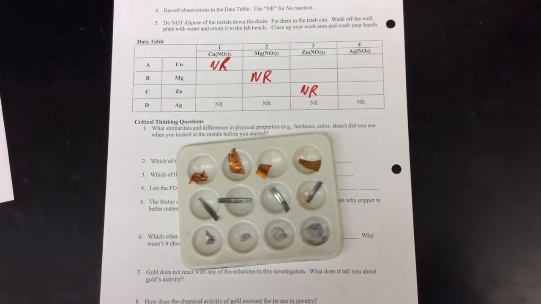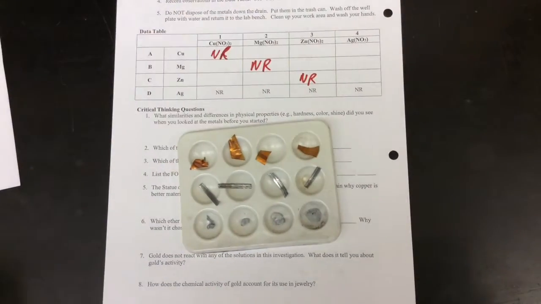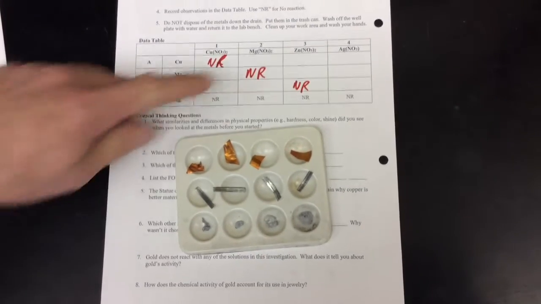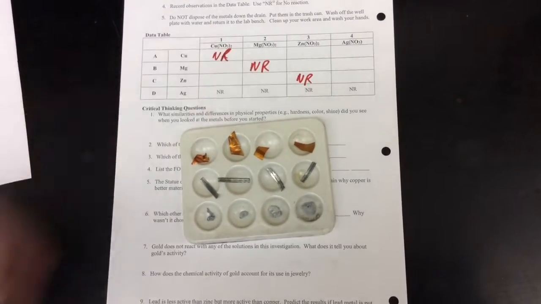But for the rest of them, you should watch these and see if you get a reaction. If you have a reaction, write down what it is. If no reaction occurs, it's fine just writing NR for no reaction.